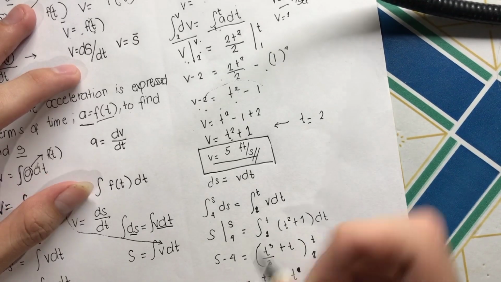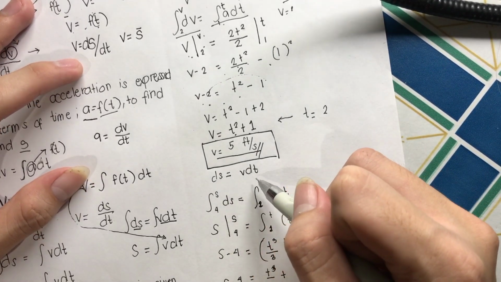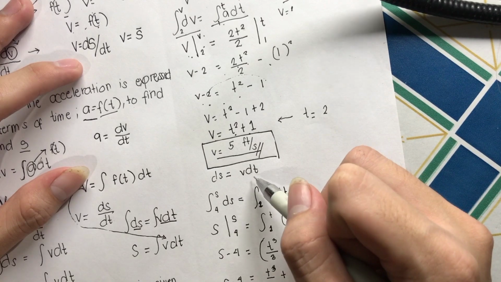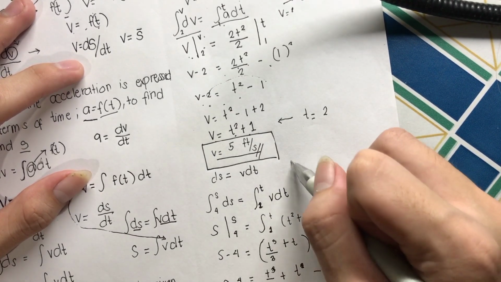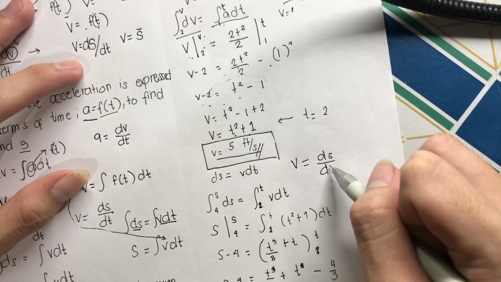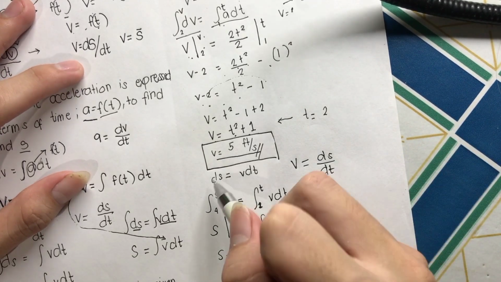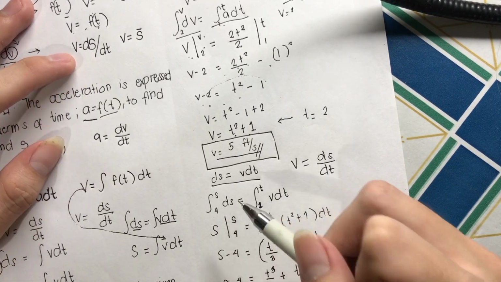So we come up to this answer. And to find the displacement, ds equals v dt, or v equals ds over dt, and then we cross multiply and come up with this equation, which we must integrate to find the displacement.